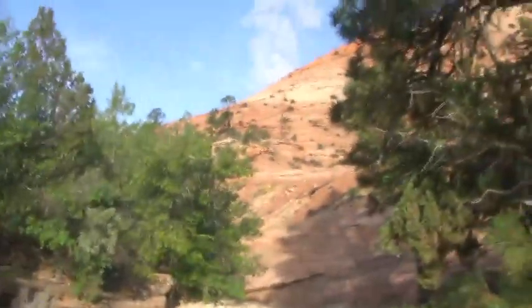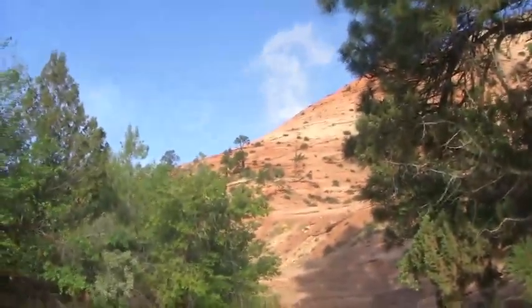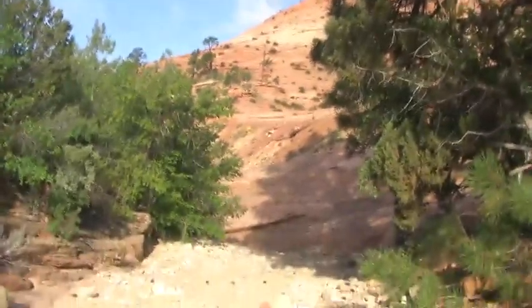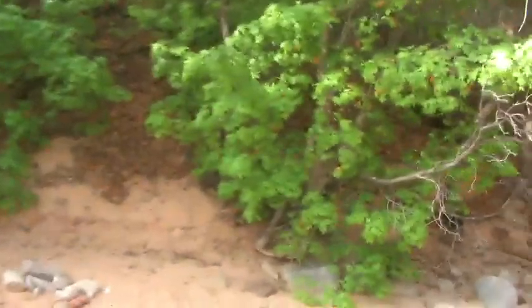If we go down to the little river valley, we see sand. One can imagine in the rain there will be water flowing through this canyon. This is providing a drain.